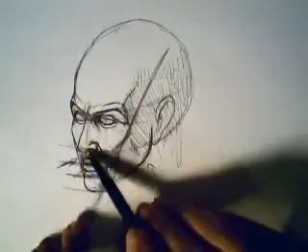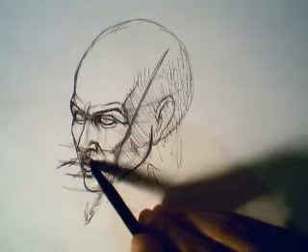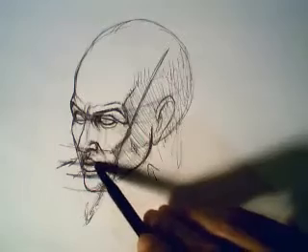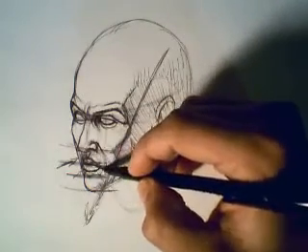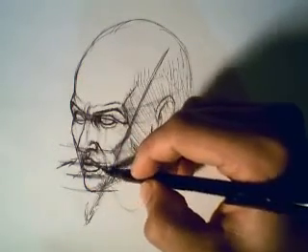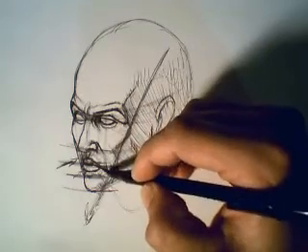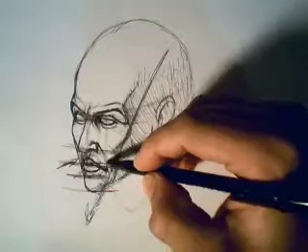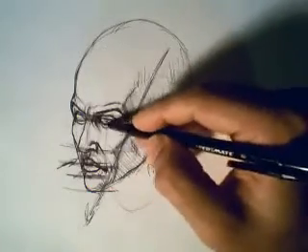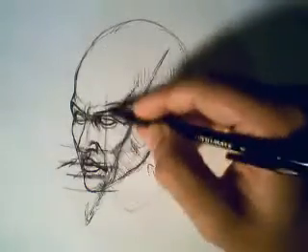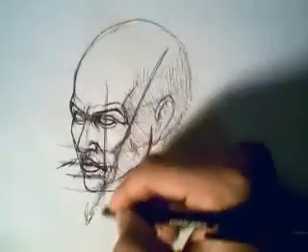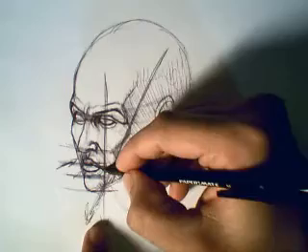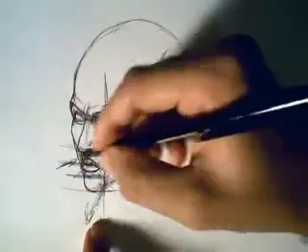And above this line is the upper lip, and you start to draw that upper lip, and when you want to finish it off, it's going to come down to the middle of this, exactly where the bottom lip is. And this thing is going to end where the middle of the eye is over here.